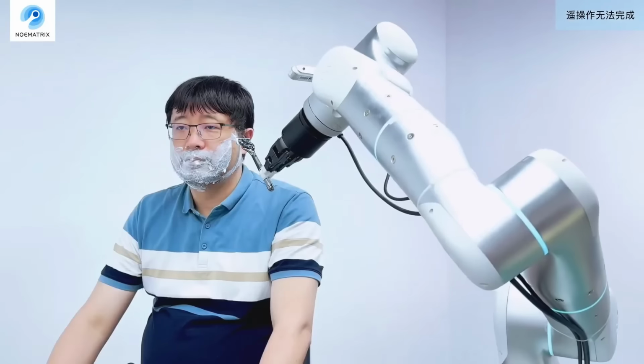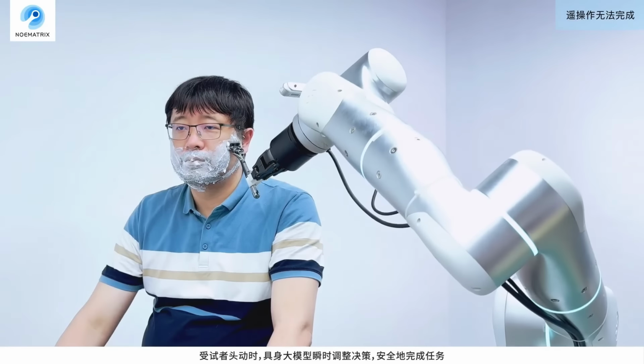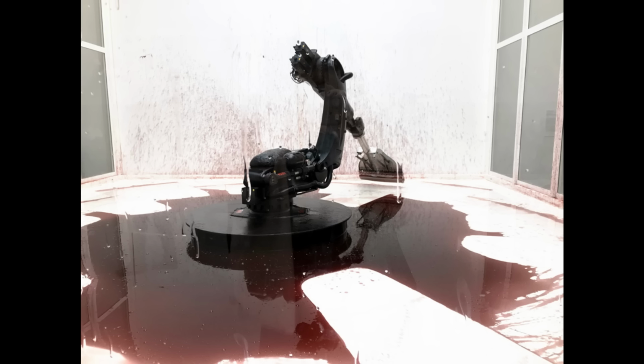Next up, this has got to be the funniest robot demo this week. So apparently we have this robotic arm which can help you shave your face. You can see this guy looks extremely happy and excited to get shaved by this robot. I mean, what could possibly go wrong?